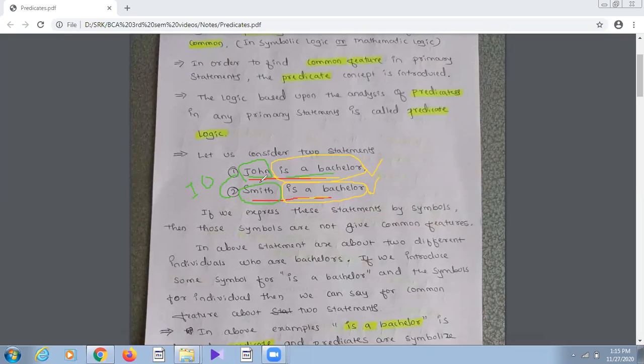English small letters. In the primary statements we denoted in capital letters. So in predicate logic, the predicate can be denoted as a capital letter, and whatever individual or object name can be denoted as a small letter.